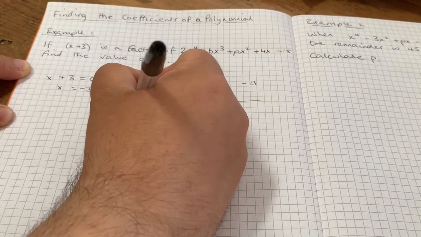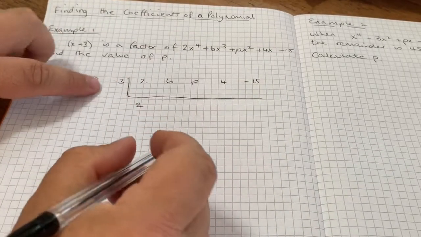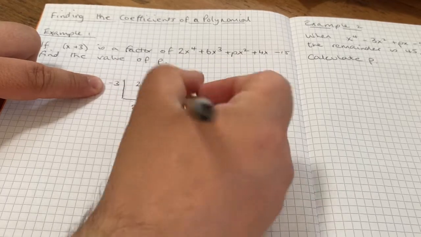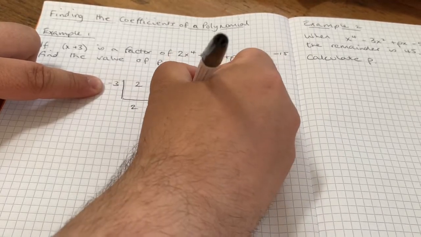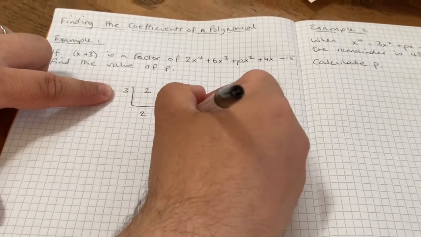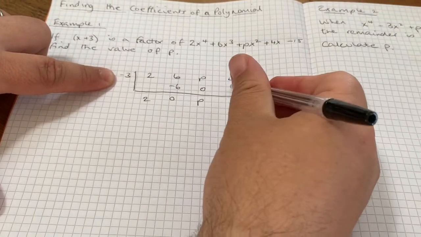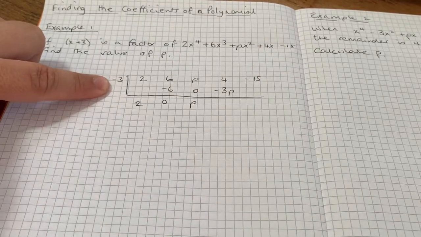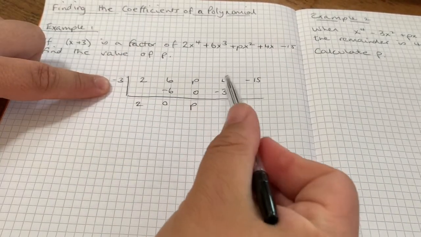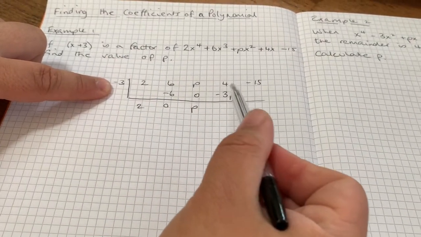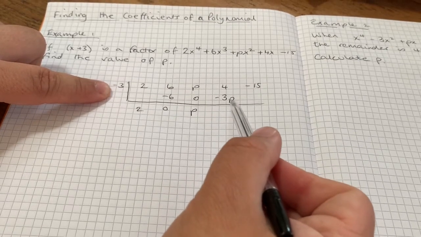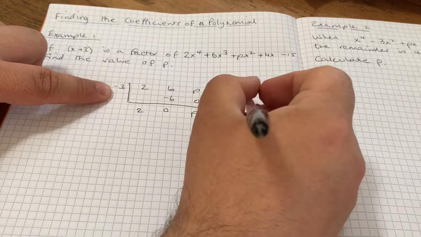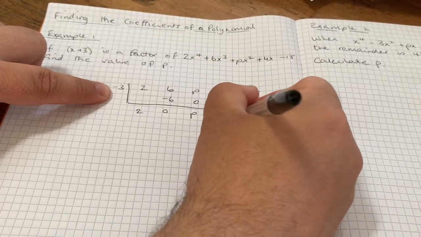Drop the 2 down, multiply by minus 3 to bring it up, add gives you 0, multiply to bring it up, p as 0 is just p, multiply to bring it up, so that's minus 3p, add to bring it down. Now this is the only p term, so that is minus 3p add 4, or you could write it as 4 minus 3p.